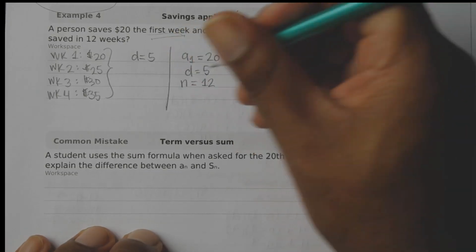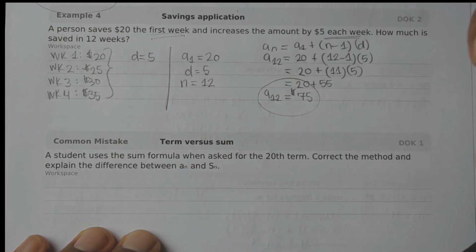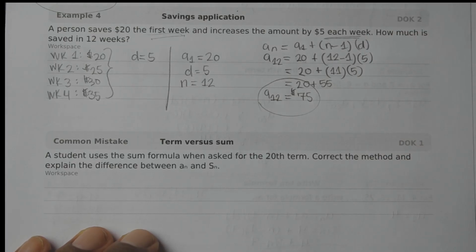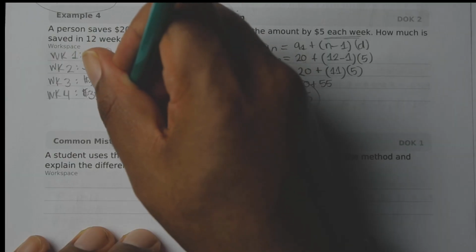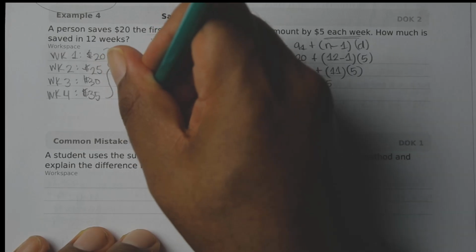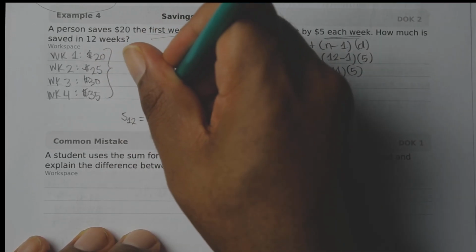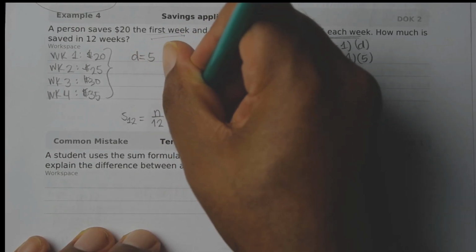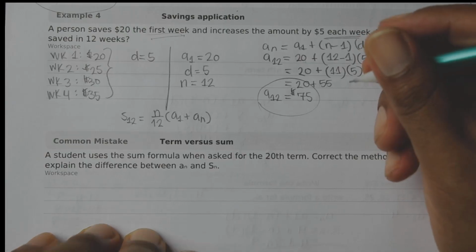Now, what we need to do is find the total saved during all 12 weeks. So again, that's S sub 12 equals n divided by 2, a sub 1 plus a sub n. Okay.